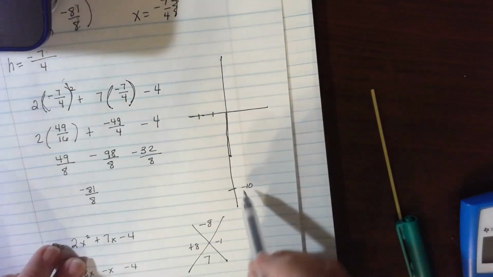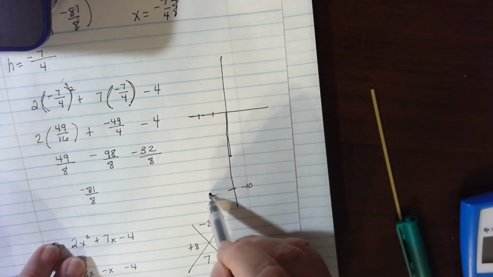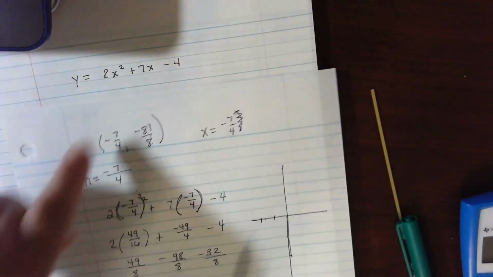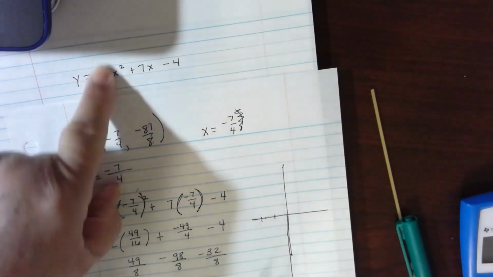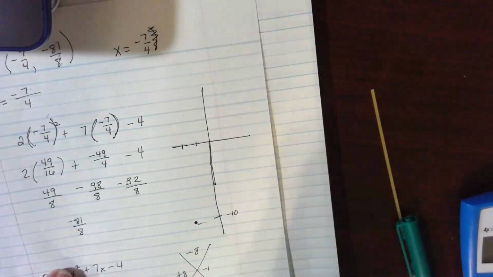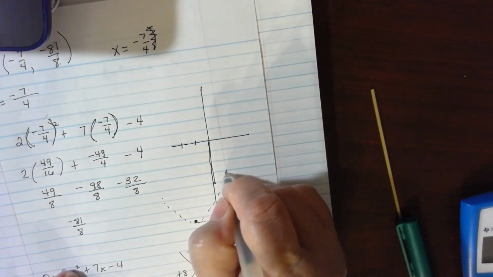So negative 10 and a tiny bit more, right about here. And because my A, this A right here, 2, is positive, it tells me that in general my parabola opens up.